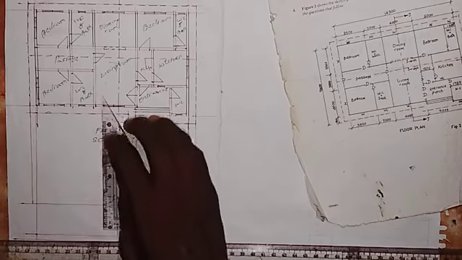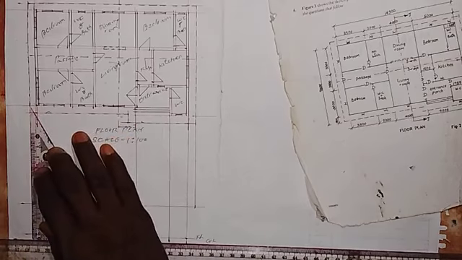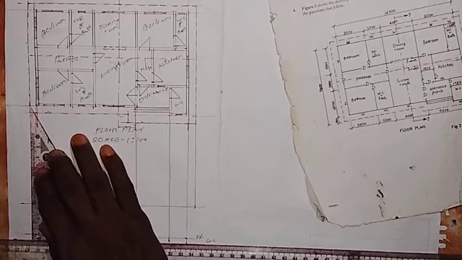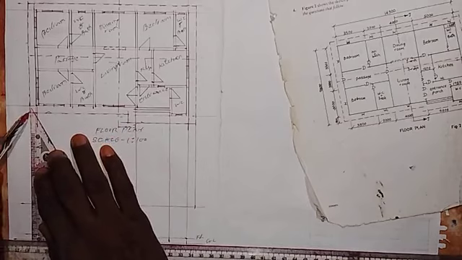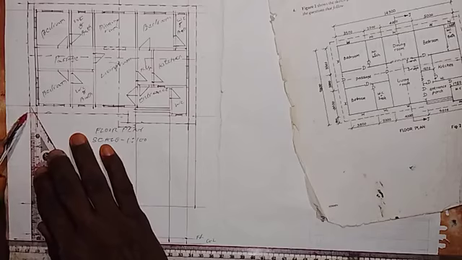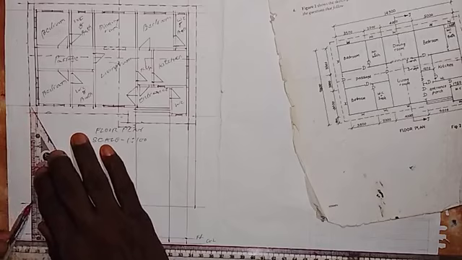For the east projection, this line is not straight. Sorry. All right, so that is it.